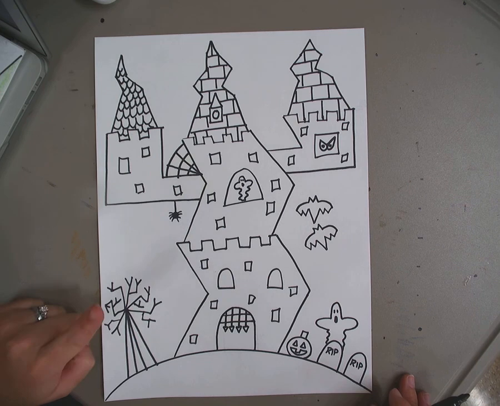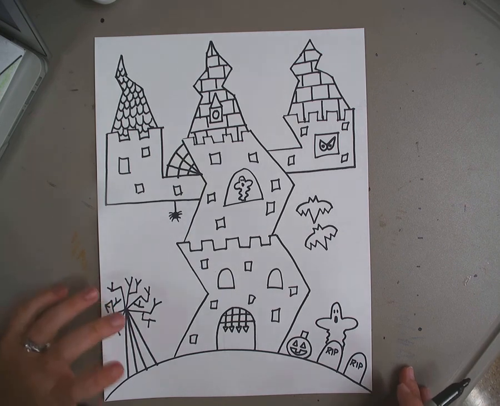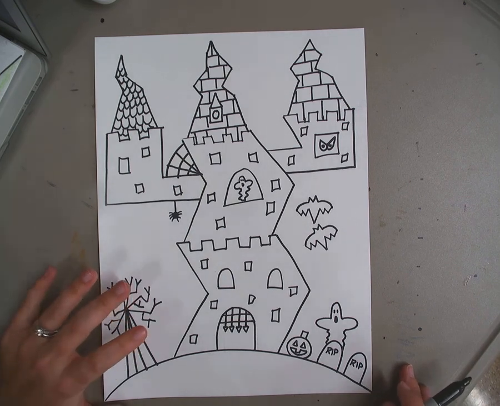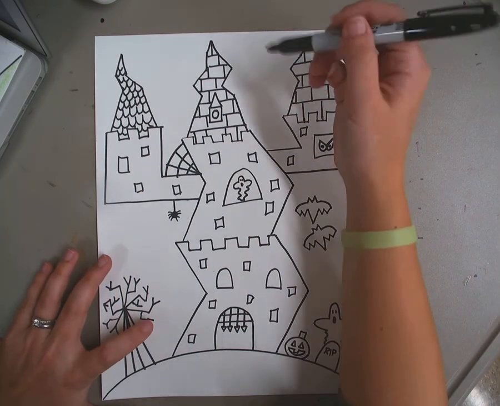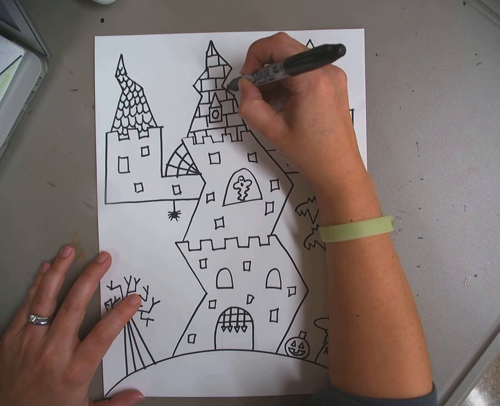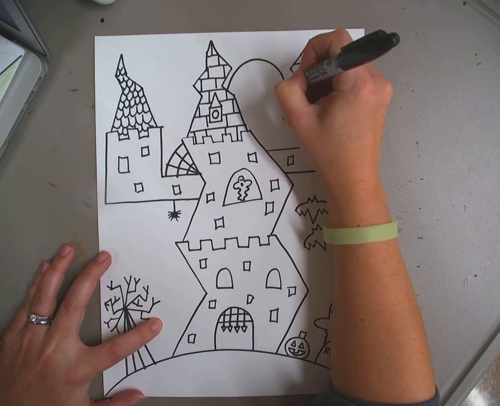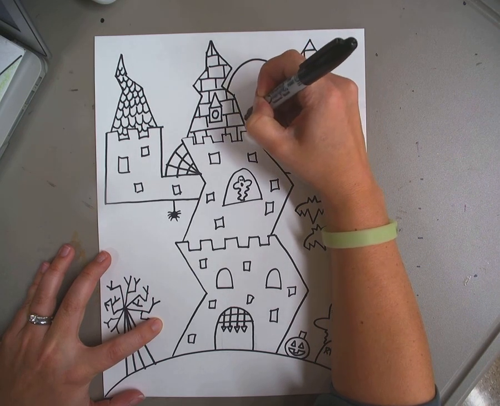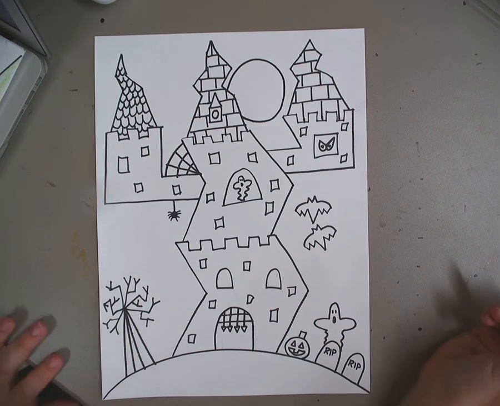The last thing I'm going to add is the moon. Okay, so we usually have a full moon when it's creepy out. So what I'm going to do is I'm going to start at my house on my roof, and I'm going to draw a circle. And I'm going to draw that circle, and when I get back to my house, I'm going to stop.